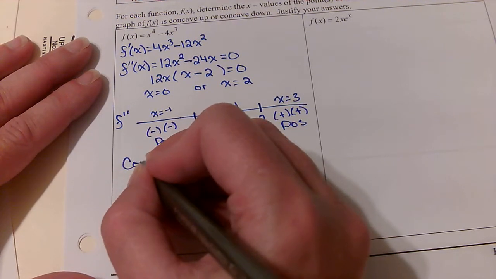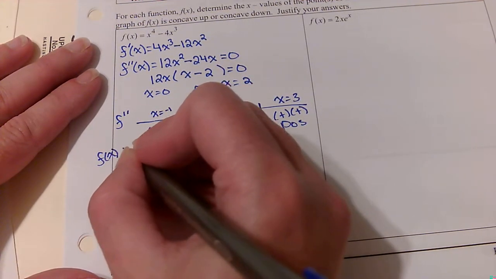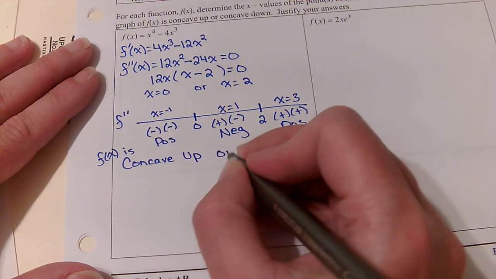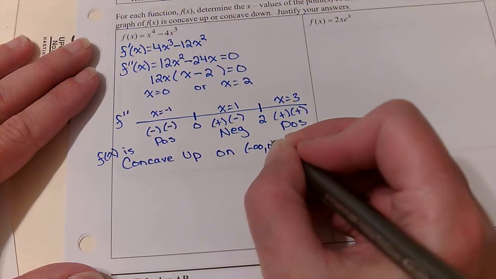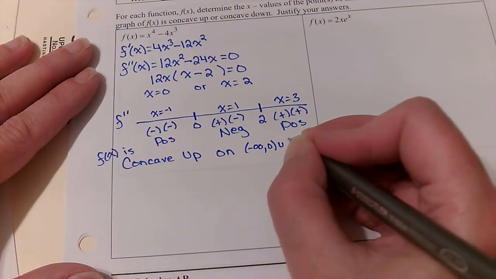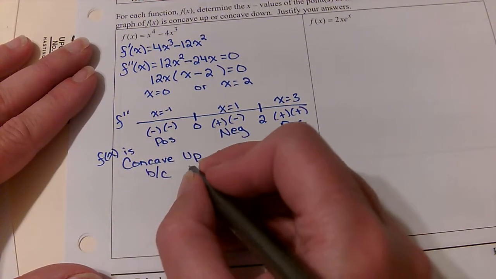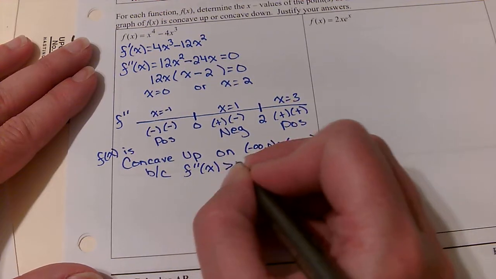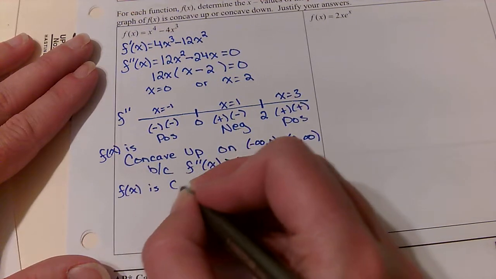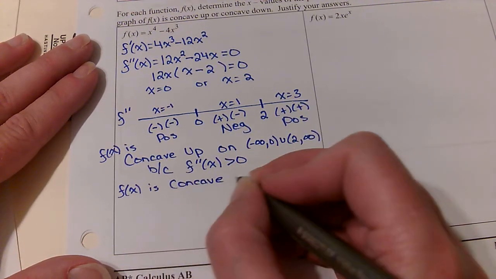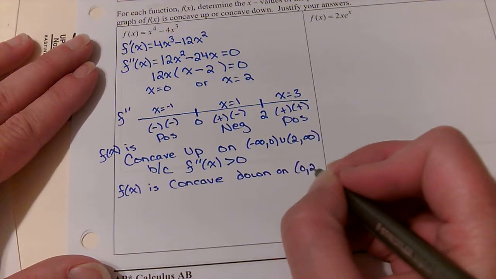So f of x is concave up from negative infinity to 0, and then from 2 to infinity. Why? Because f double prime is positive. F of x is concave down on the interval of 0 to 2.